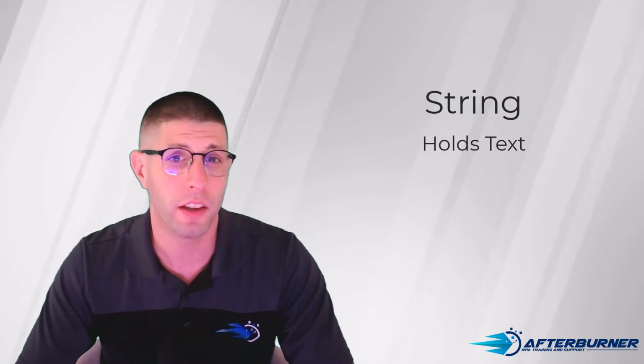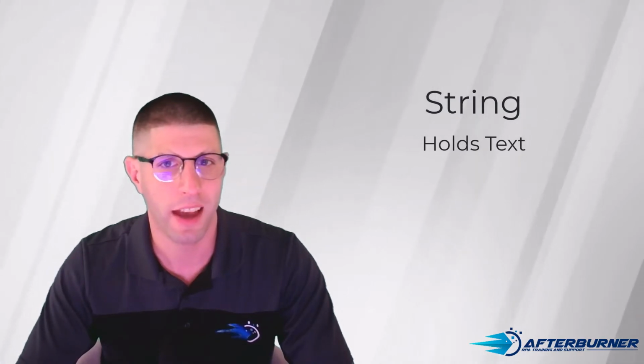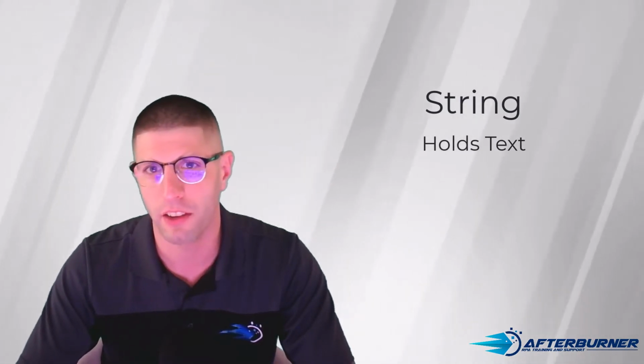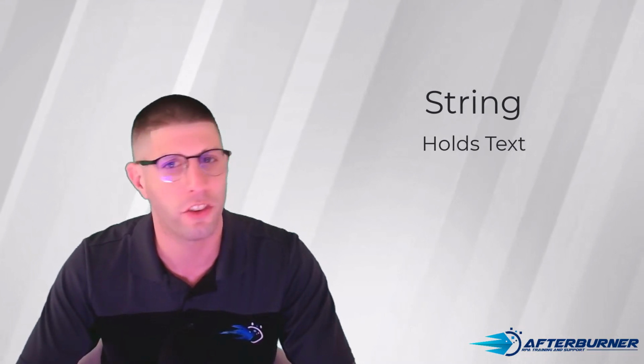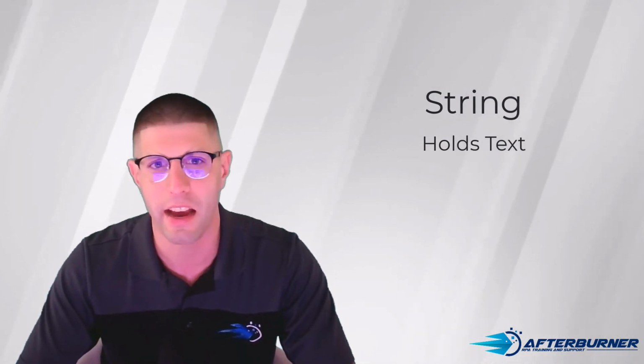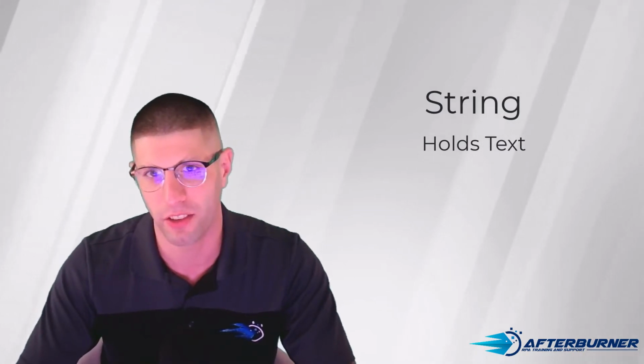You may wonder why they didn't just call this type of variable a text variable, but in computer science, there's a type of variable called a char, or character, that holds a single character, like A or 1 or the ampersand symbol.